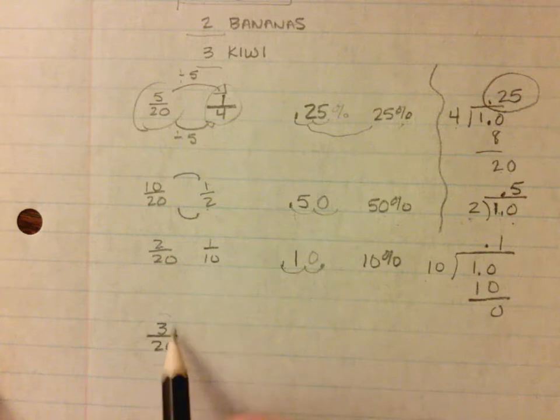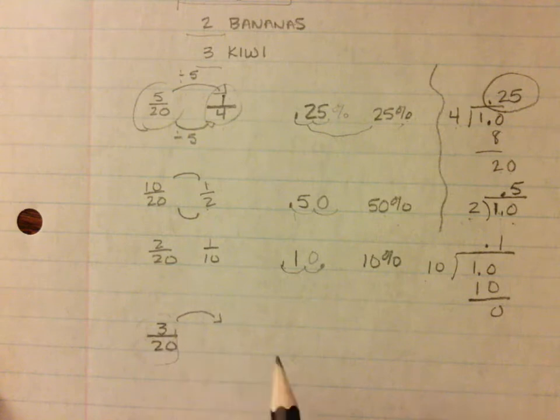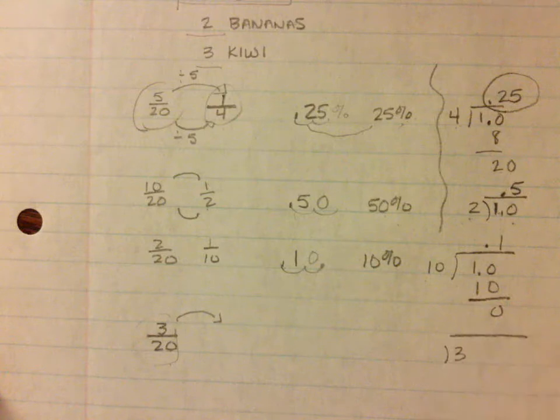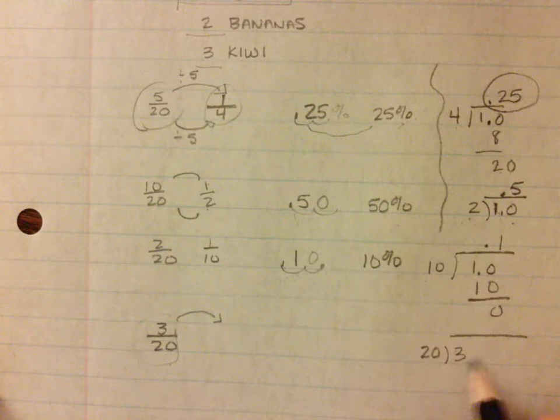So the first thing I tried to do is reduce my ratio, make my fraction simplified, and I realized it already is. I can't really do anything to make that fraction any more simple. So I went to the margin of my paper, and again, I'm going to divide the numerator by the denominator, and 20 won't go into 3, but it will sure go into 30 one time.